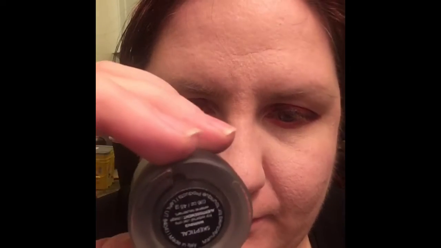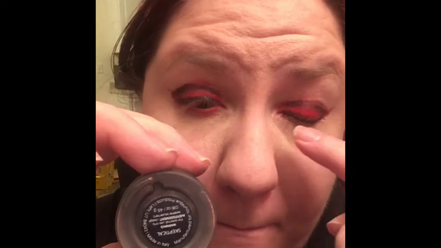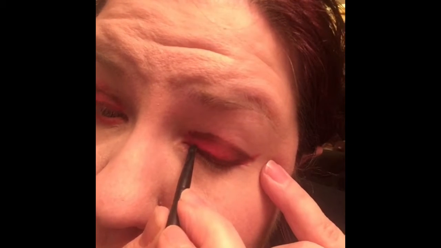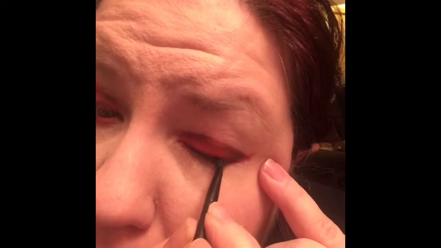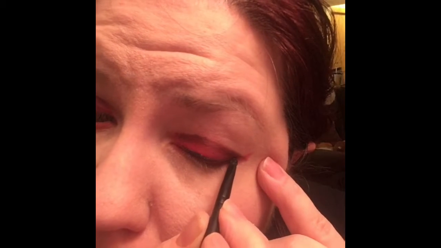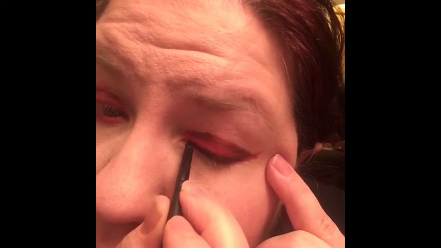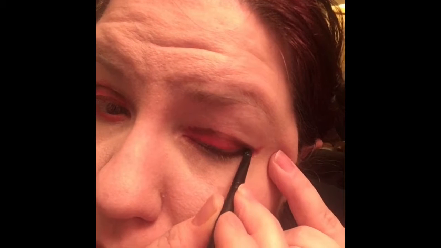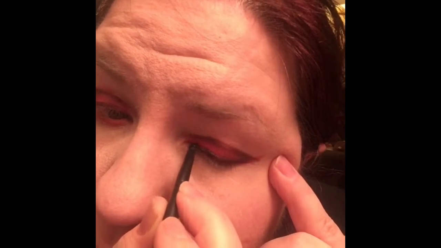I wanted it to be really dramatic, so I went ahead and took our black Splurge eyeshadow, which is a cream-based eyeshadow, and I used that to go ahead and fill in the color and add a bit more pigment, so it would be a dramatic black line before you got to the red. Just followed the line that I applied with the eyeliner.